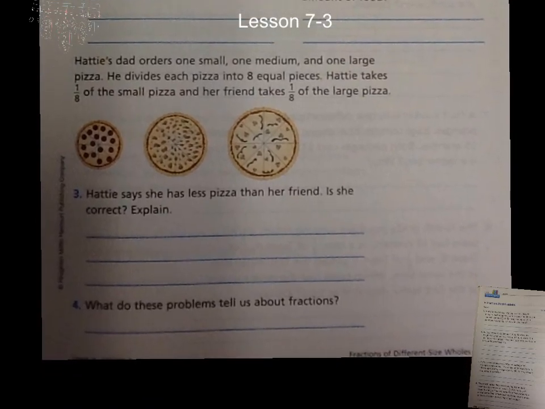Next question. Hattie's dad ordered one small, one medium, and one large pizza. He divides each pizza into 8 equal pieces. Hattie takes 1/8 of the small pizza, and her friend takes 1/8 of the large pizza. Hattie says she has less pizza than her friend. Is she correct? Explain. Put an answer there. Yes, no, why?